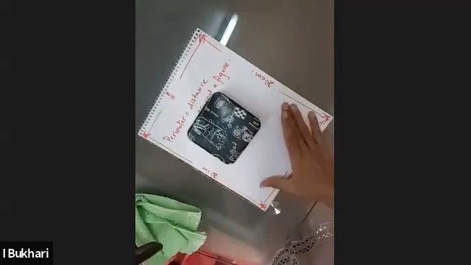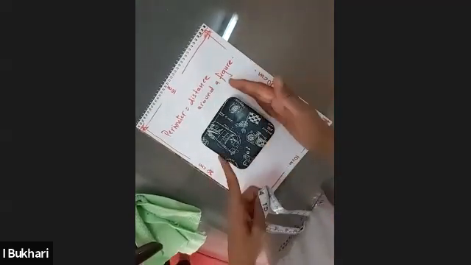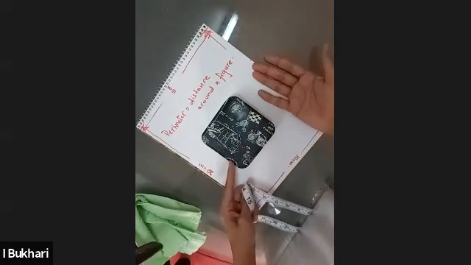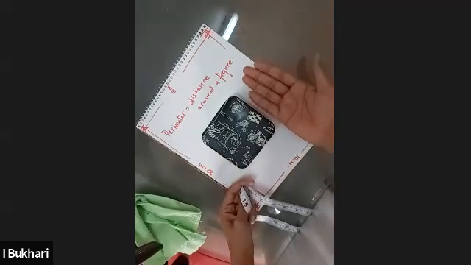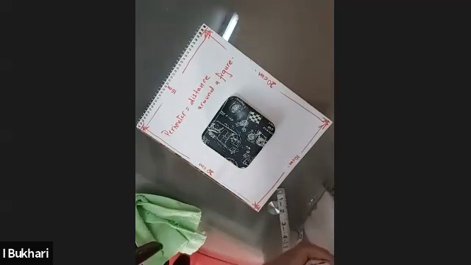Now, this is a square. What is special about a square? Can anybody tell me what is special about this shape, square?